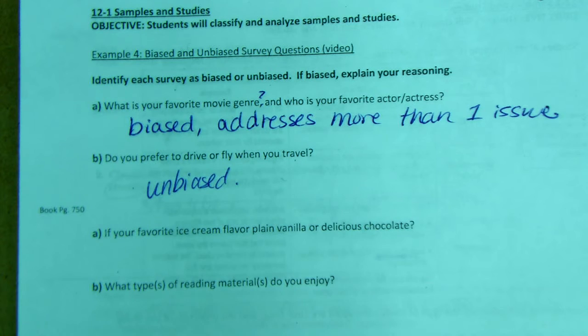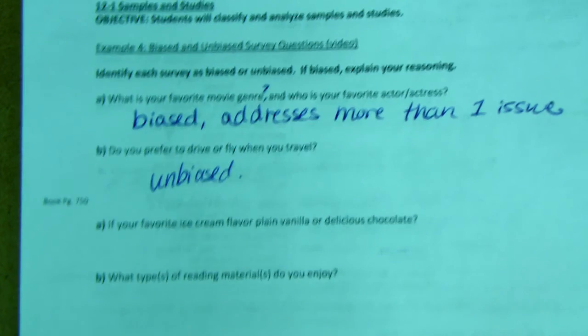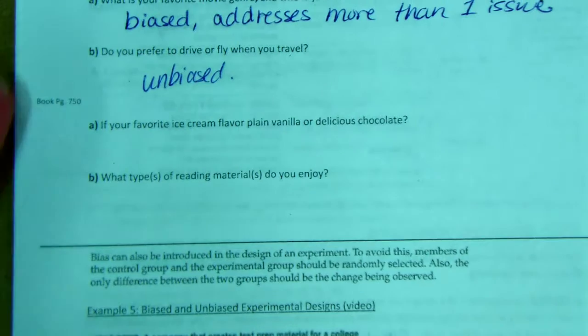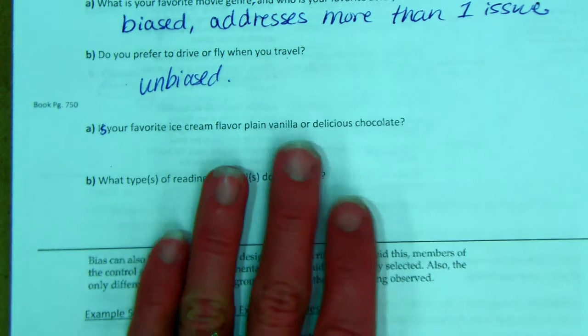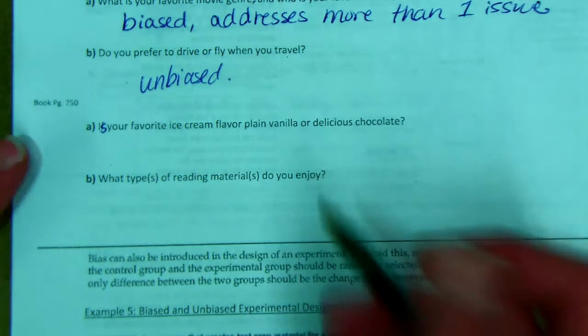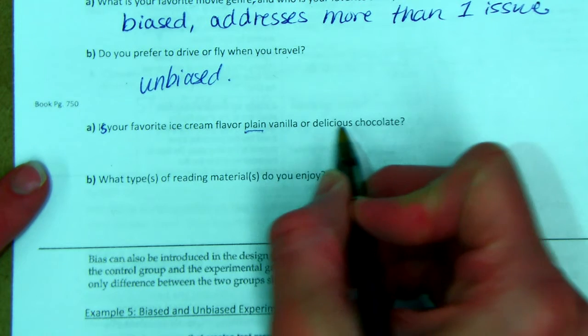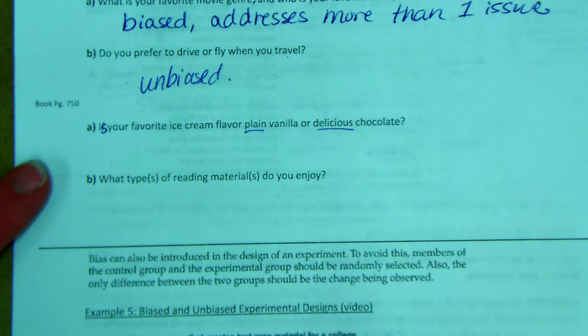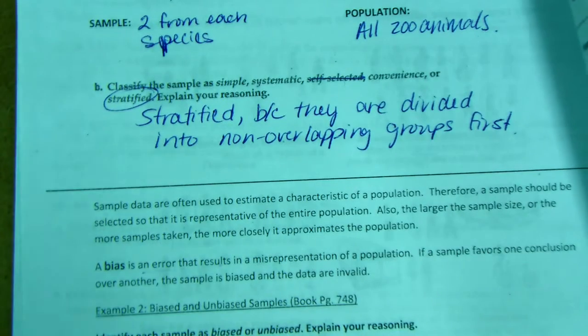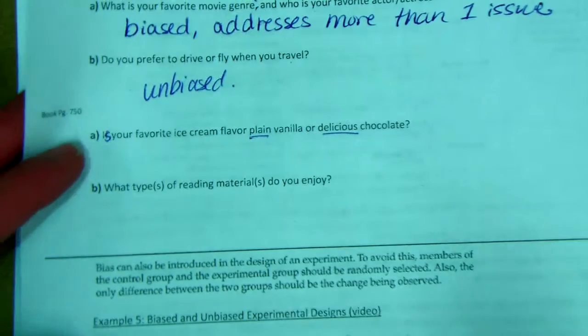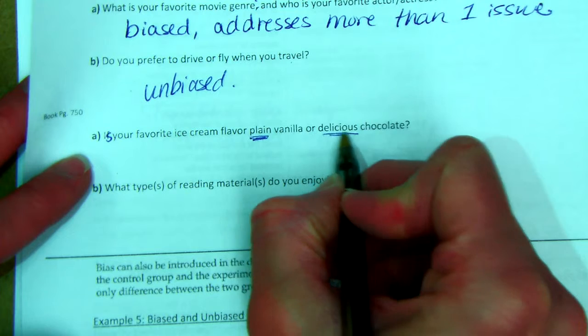Is your favorite ice cream flavor plain vanilla or delicious chocolate? Well, first of all, it limits it to vanilla and chocolate. And did anybody notice this? Plain vanilla or delicious chocolate. Okay, that one's definitely a bias because it is trying to encourage a response, because of the unfair adjectives that they use.